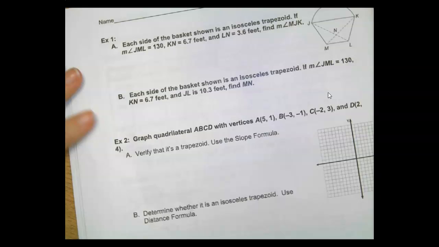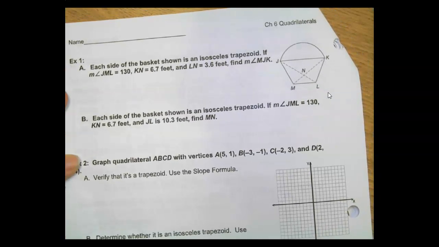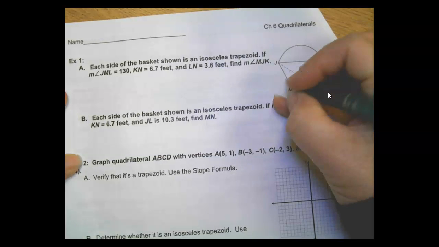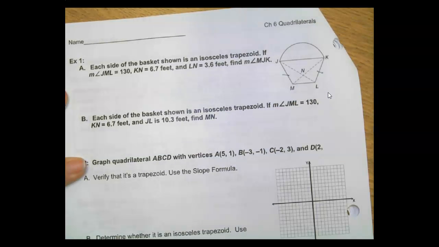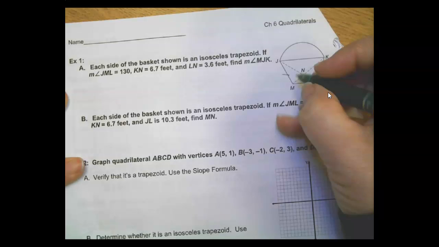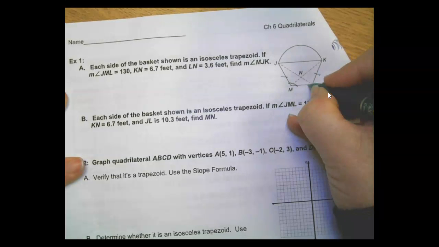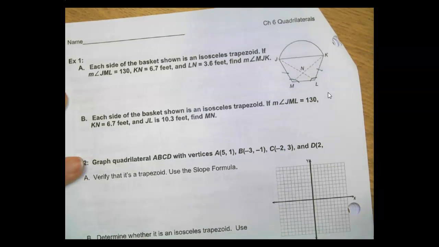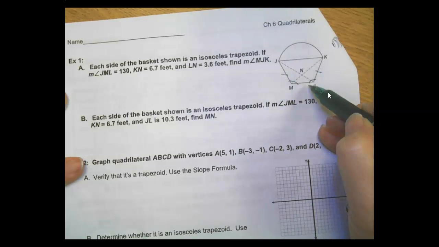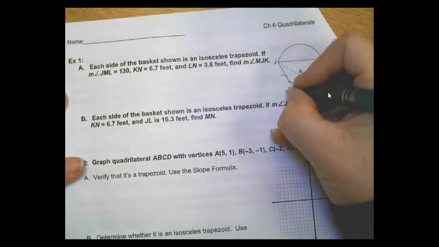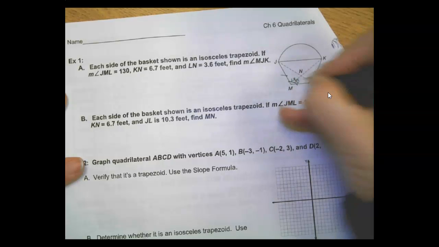Okay, so we're trying to solve this little basket thing. So each side of the basket is shown as an isosceles. So the sides or your legs are isosceles. That means that this angle and this angle are congruent. So JML is 130. So I'll put that as 130.